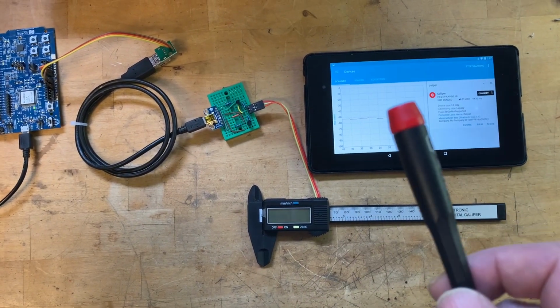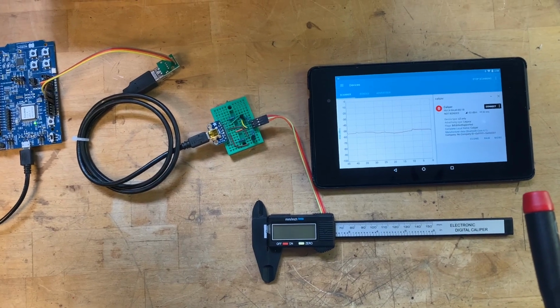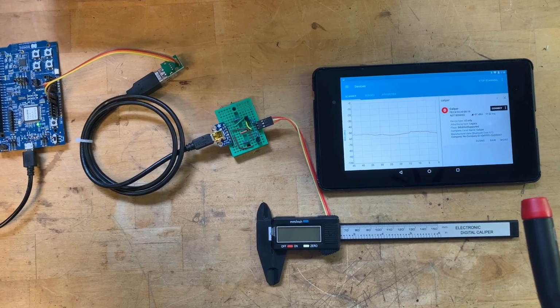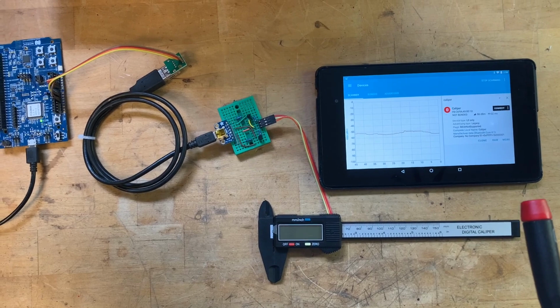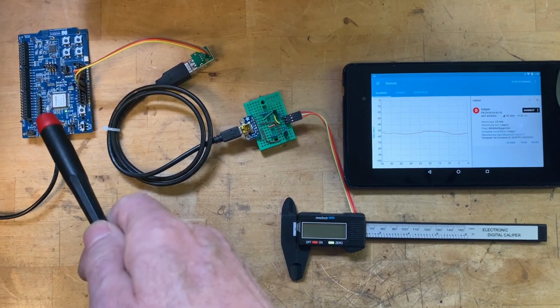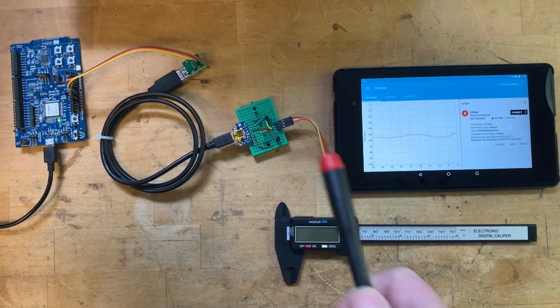And this is an Android tablet that's running a Nordic app called NRF Connect, which is a generic way of viewing Bluetooth data. What we're going to do now is the microprocessor over here is already advertising, and that's how we're communicating the data.